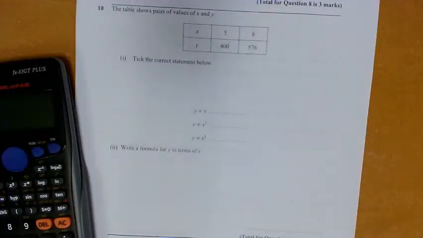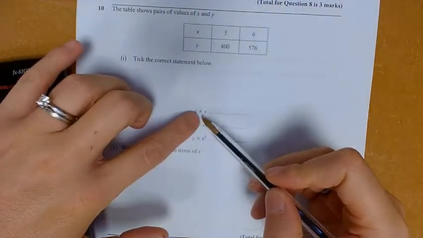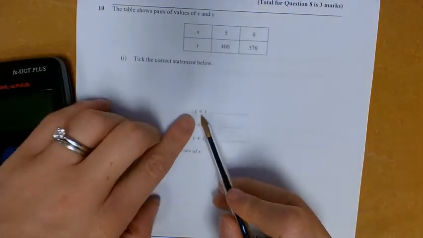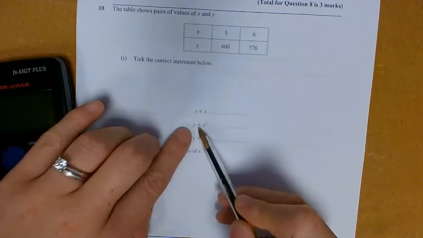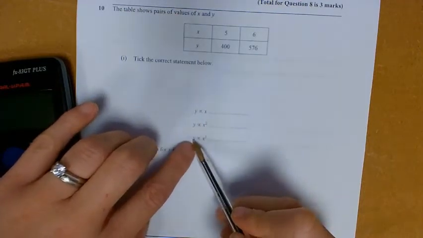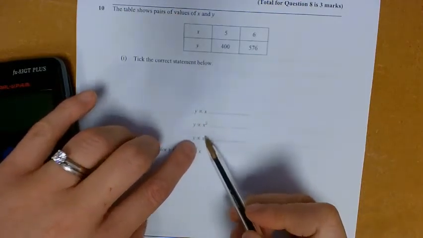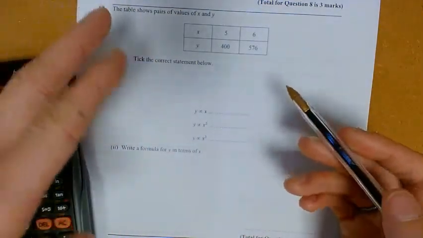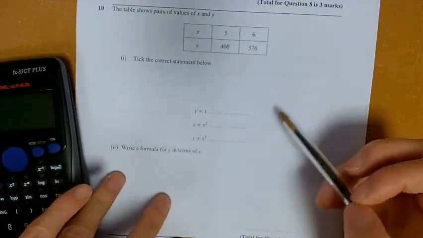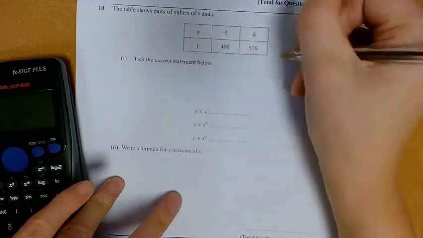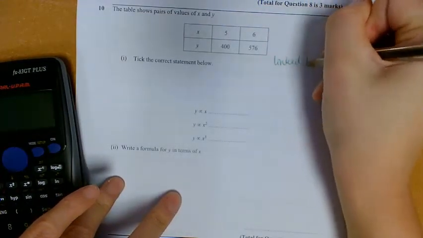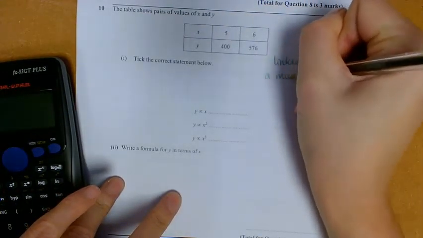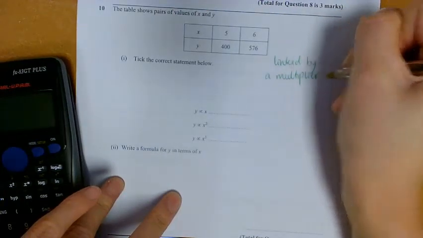So for this question, we're asked about proportionality. Now, if 2 sets of values are proportional, which is what this funny little symbol here that looks like a fish means, this says that y is directly proportional to x, y is directly proportional to x squared, or y is directly proportional to x cubed. Now, when 2 things are directly proportional, 2 sets of numbers, it means they're linked by some multiplier, which we call k.